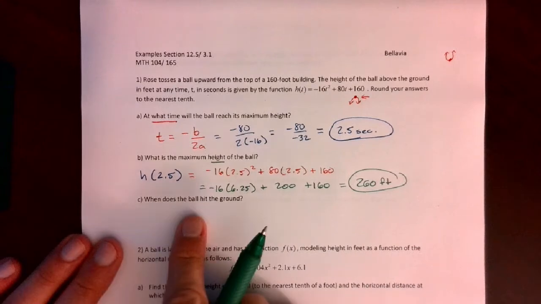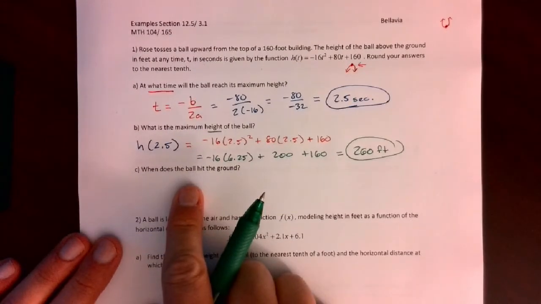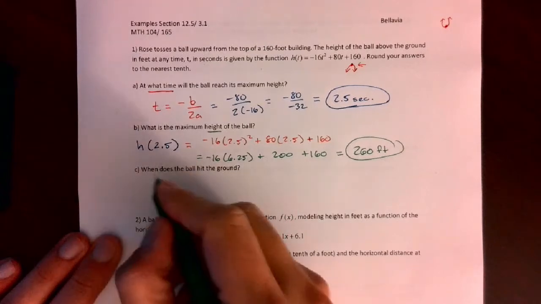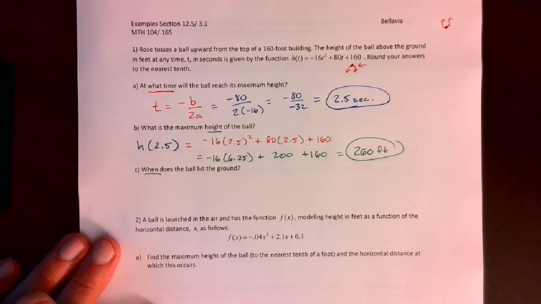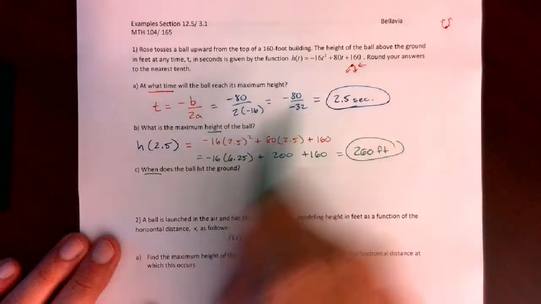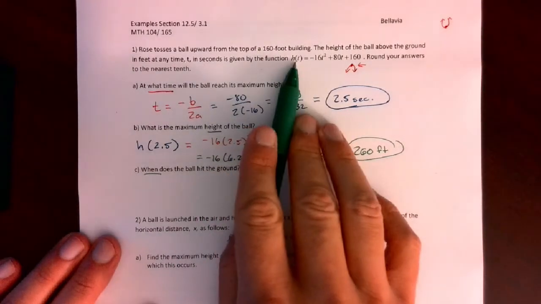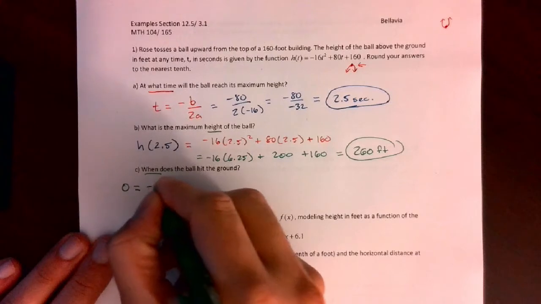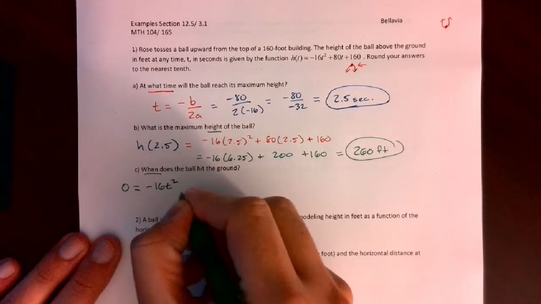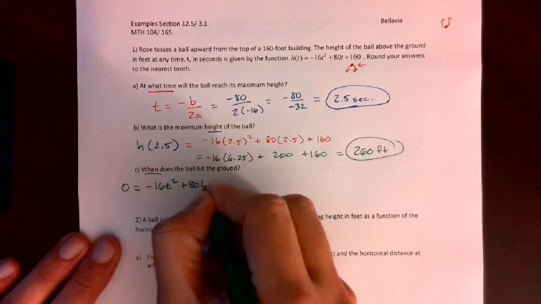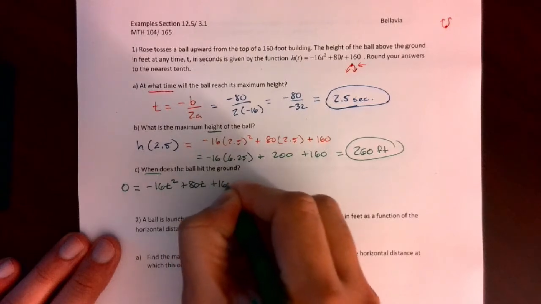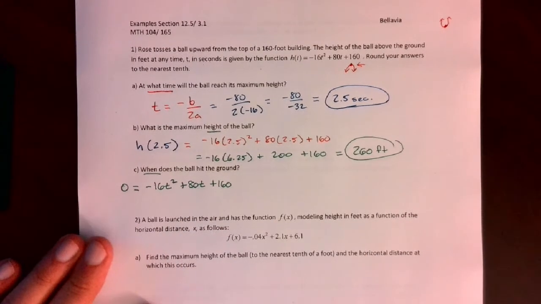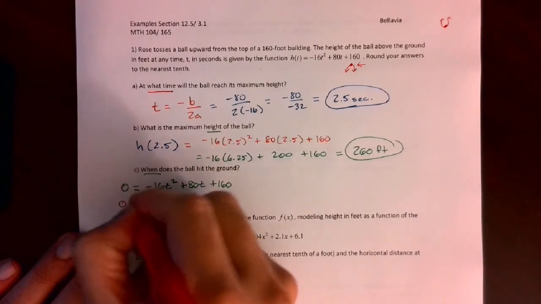The next question is, when does the ball hit the ground? Well, what's the height when the ball hits the ground? So when means we're looking for a time. So you're going to try to solve for t here. When it hits the ground, what's the height? Well, the height is 0. So we're really going to set h of t equal to 0. So we have 0 equals negative 16t squared plus 80t plus 160. We want to solve this. We can try to solve it by factoring first, if we can.